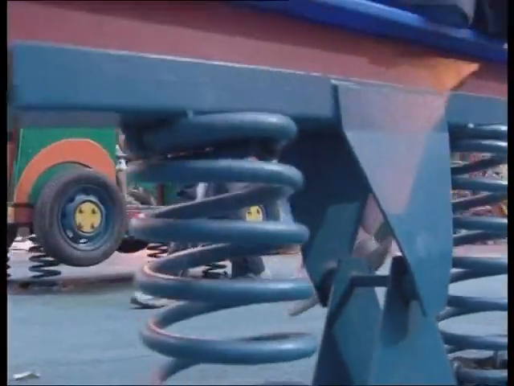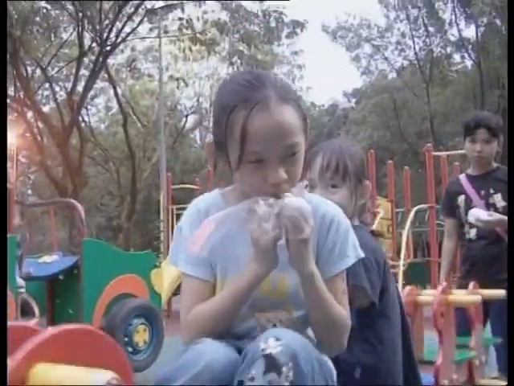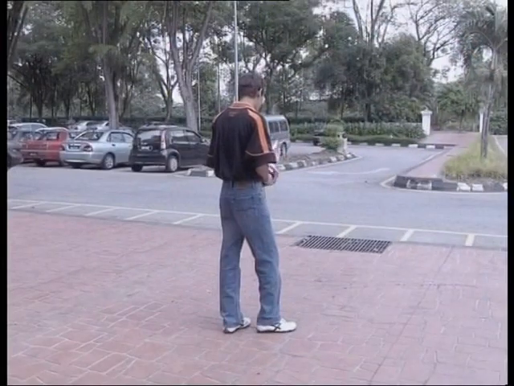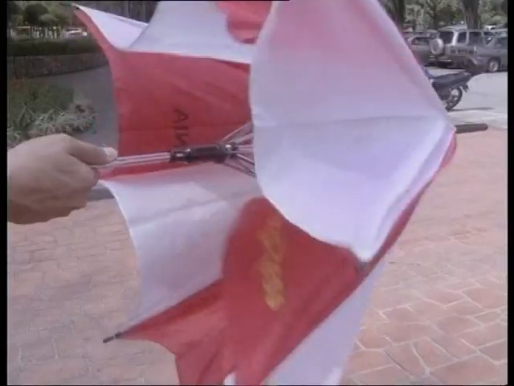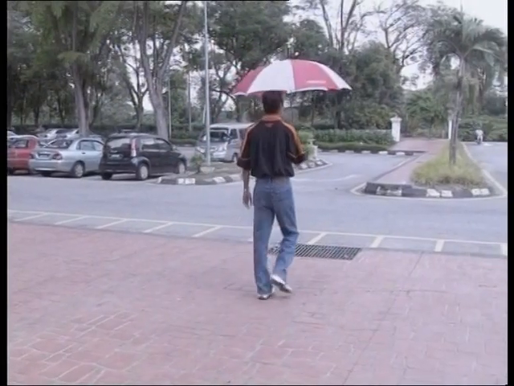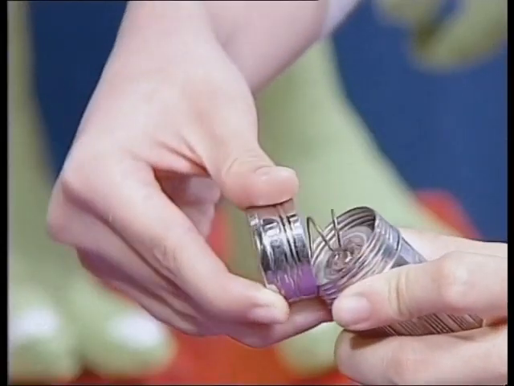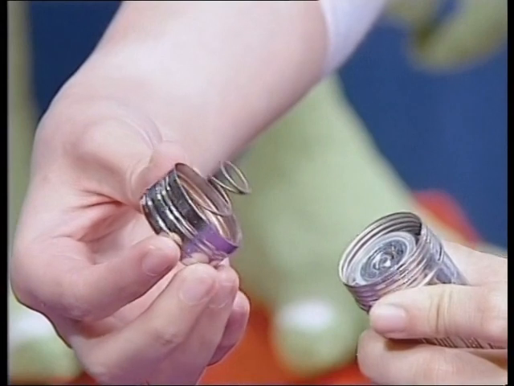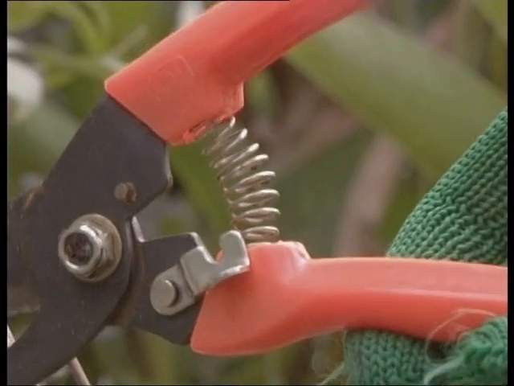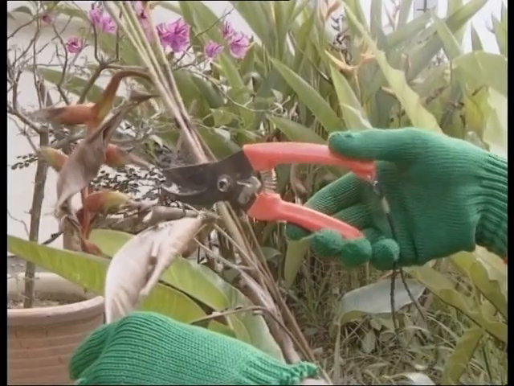Springs are used in many things that we see and use every day. These are some of those things. An umbrella opens up easily because there is a spring in it. A spring connects a battery to the bulb. The cutter opens up easily with the help of a spring.